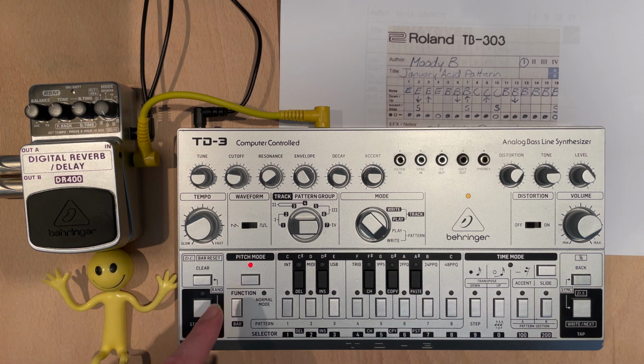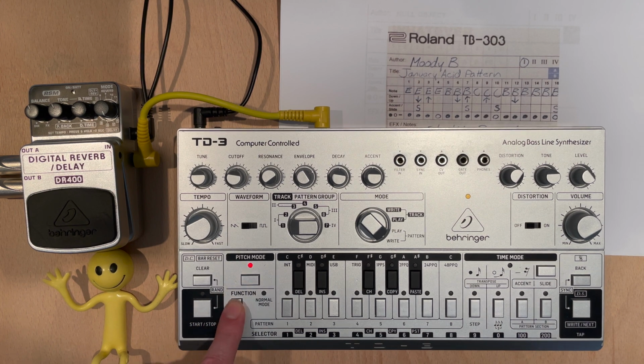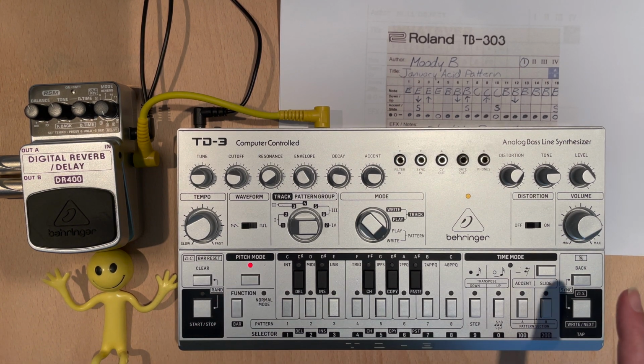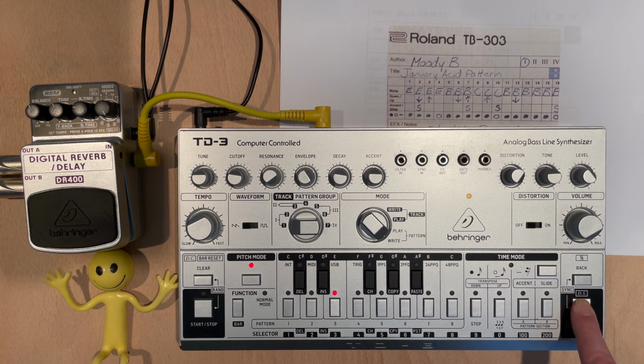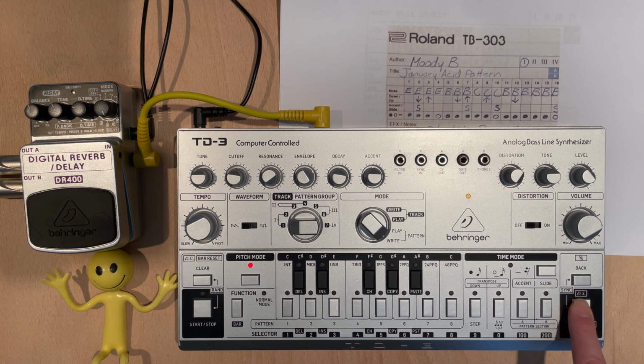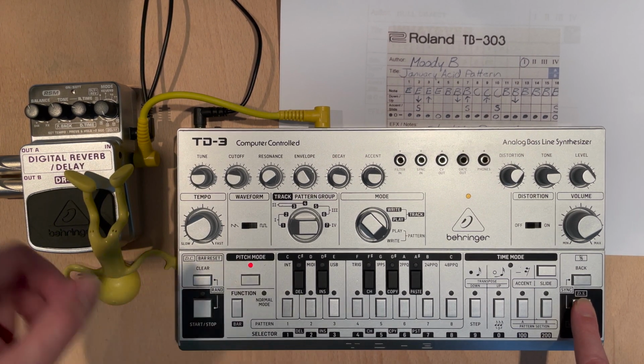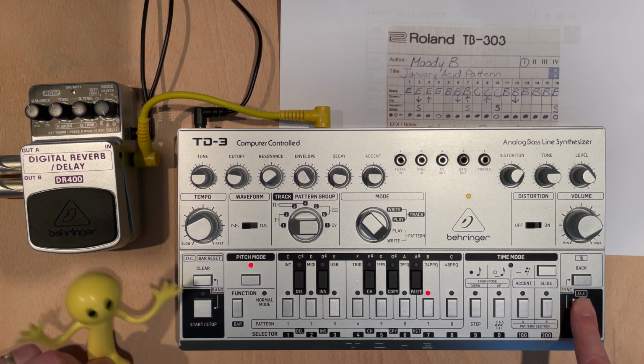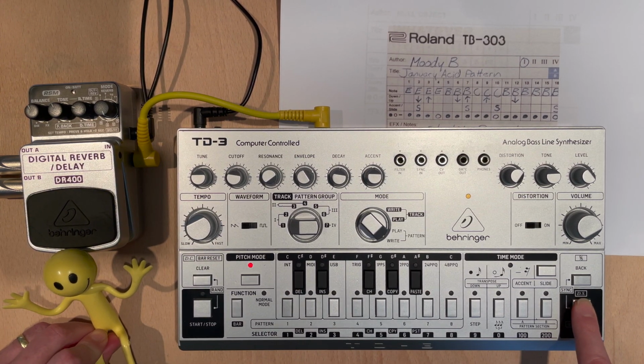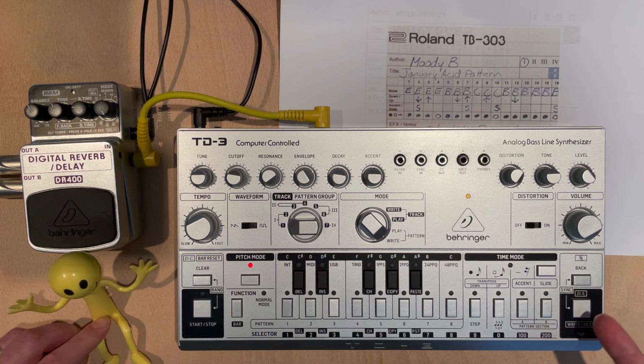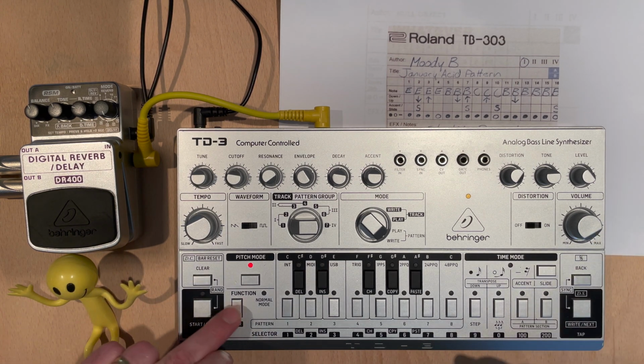That's it. Now if I want to check that, I go into normal mode and then back into pitch mode, and then I can step through the steps of the sequence. I do that by using the next button. Each time you press it, if you press and let go, it will get ready for the next step. So step 1, step 2, step 3, 4, 5, 6, 7, 8, 9, 10, 11, 12, 13, 14, 15, 16. There's nothing else. Perfect. Back to the beginning.